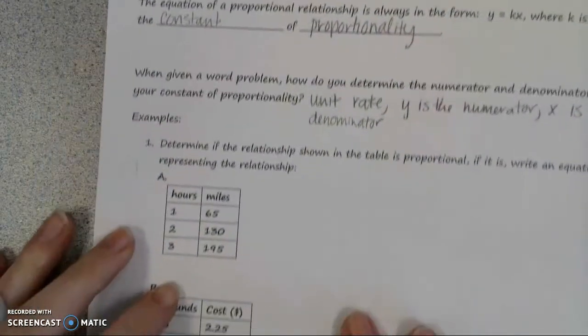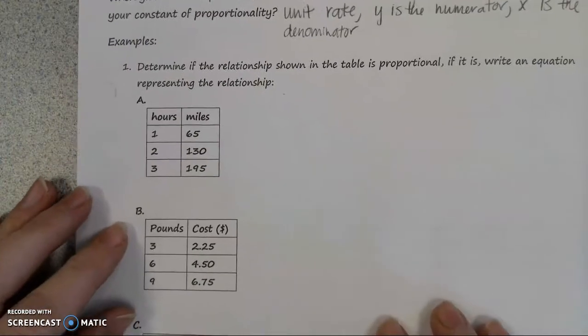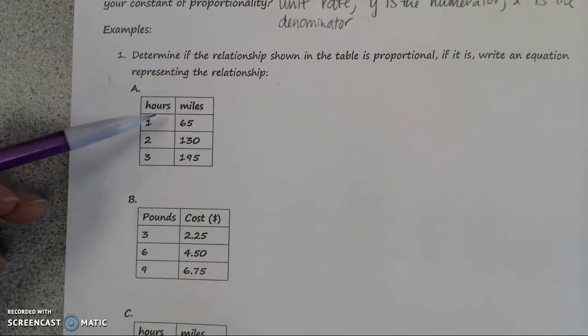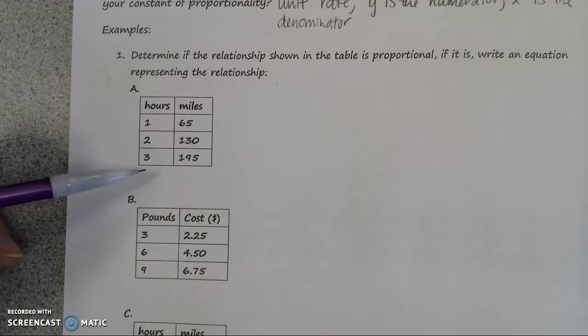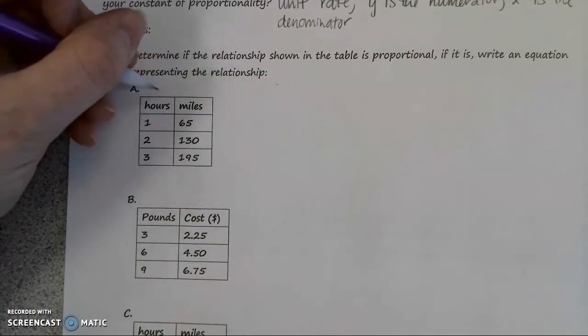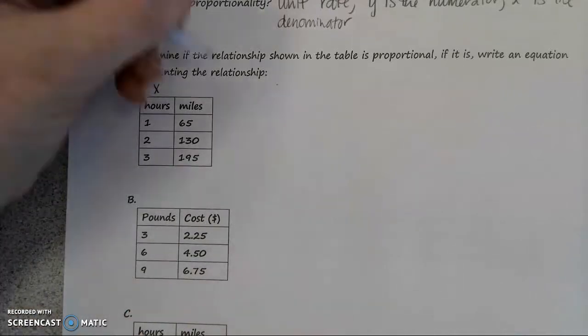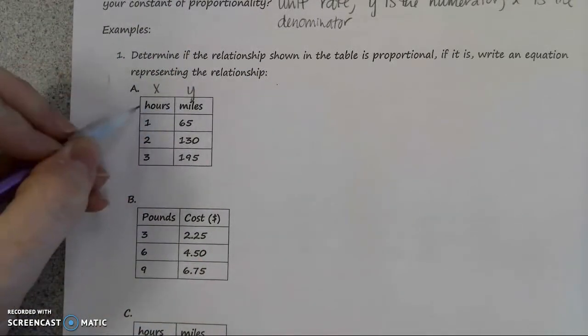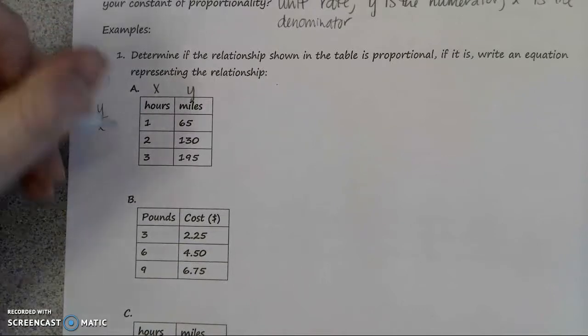Okay, so we are going to look at some tables. We're going to determine whether or not the tables are proportional, and if they are, we're going to write an equation to represent the relationship. So the first thing we need to do is label what our x values are and what our y values are. So in this case, x is our time, y is our miles. So we are looking at miles over hours, y over x.